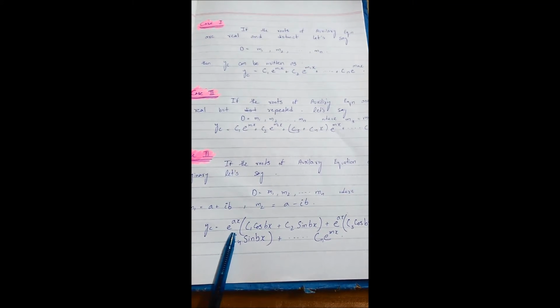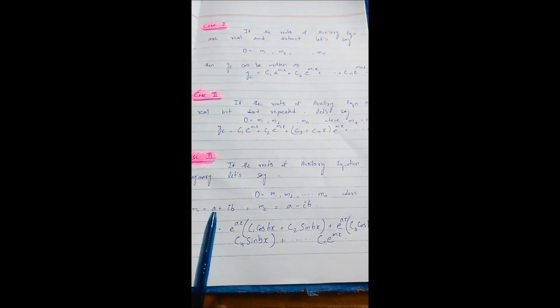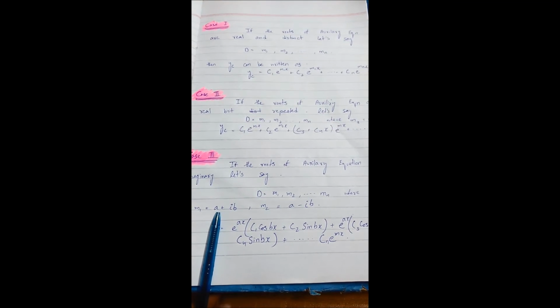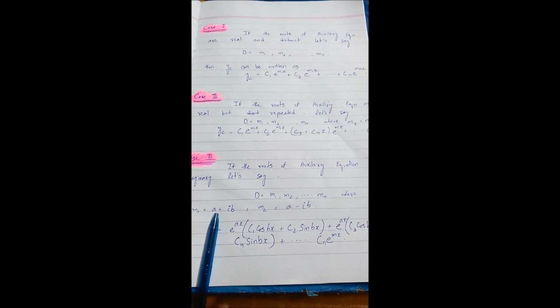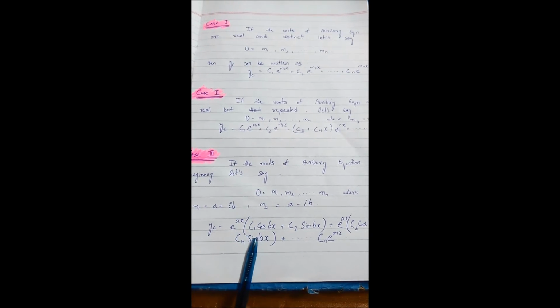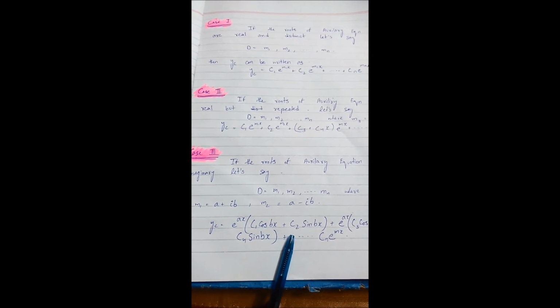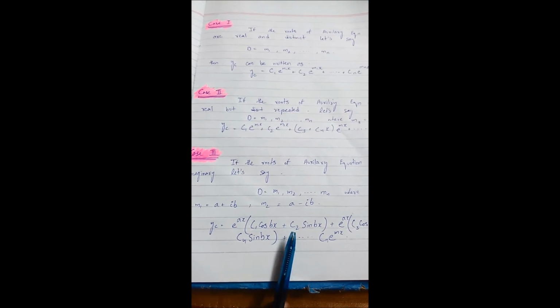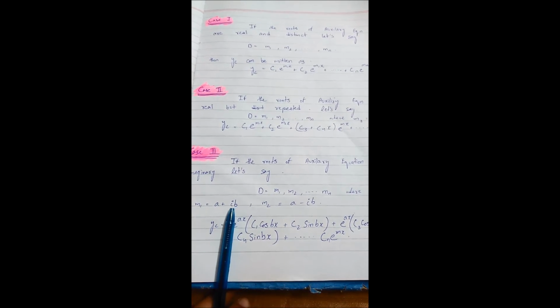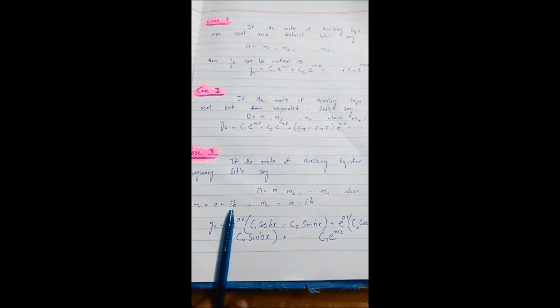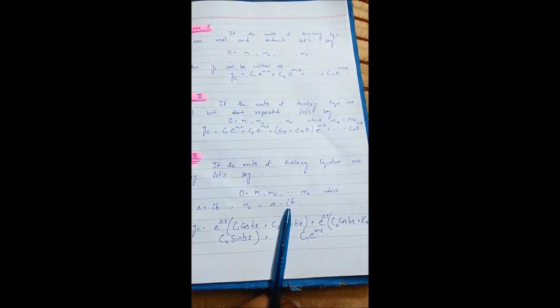Why do we write e to the power ax? We write e to the power ax because of this a. Here it could be a constant 1, 2, 3, 4, 5, up to whatever you take. Now it would become e to the power ax, and then c1 cos bx plus c2 sin bx. Now all of this is for the root m1. Now for a minus i b, that is root 2.